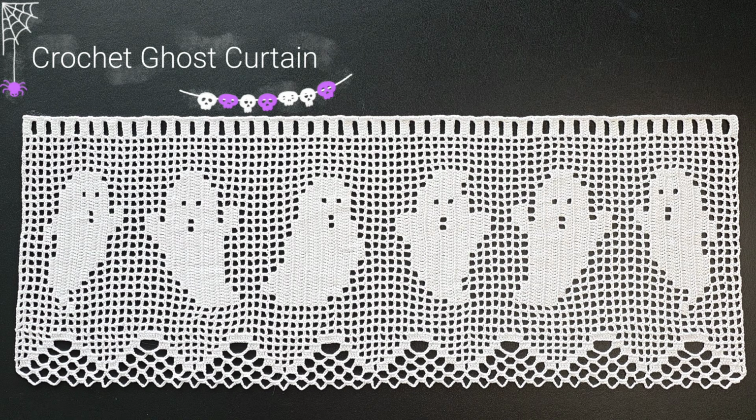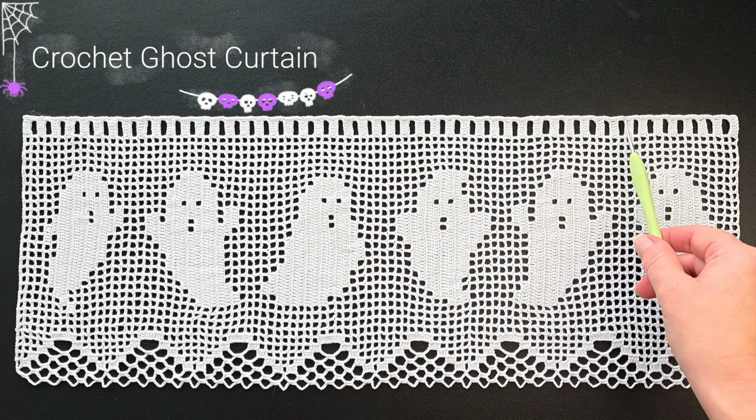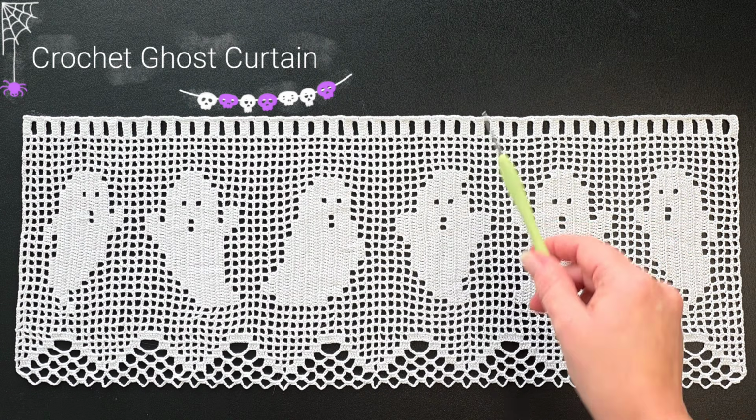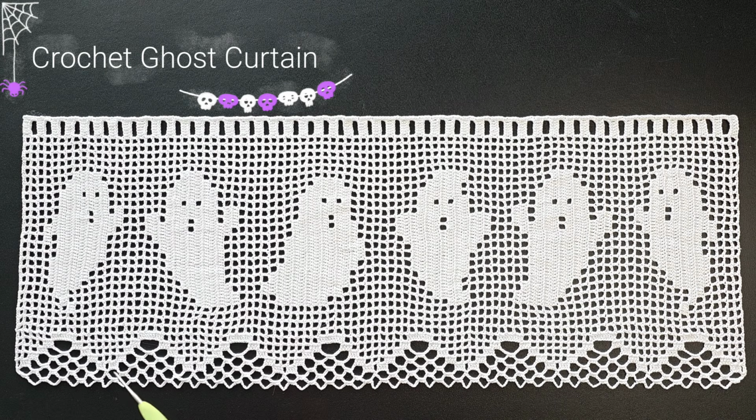In this video we will crochet the ghost curtain using filet crochet technique, which is an easy way to crochet images like these ghosts. First we will follow the ghost chart and crochet all the ghosts in rows this way. Then we will do one row of border on top here this way, and then we will do 7 rows of the bottom border this way.